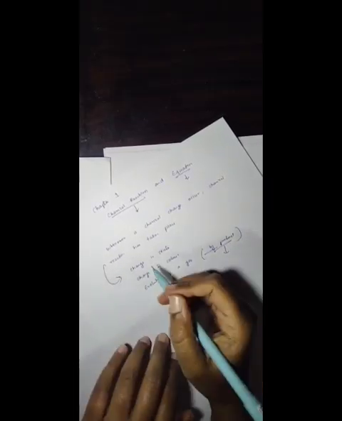So whenever a chemical reaction occurs, there is a change in state, change in color, evolution of some gas, or change in temperature. It means a chemical reaction has taken place.